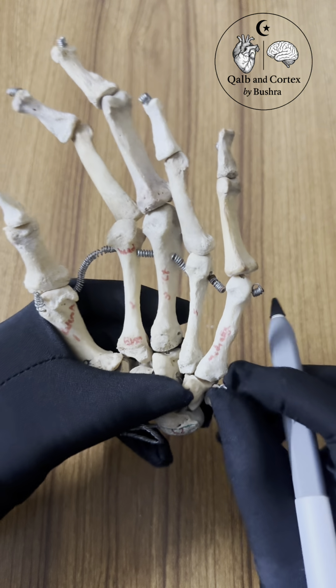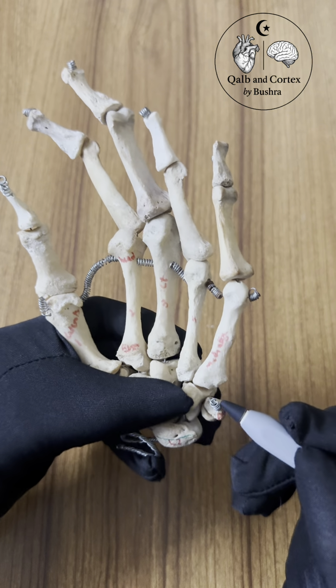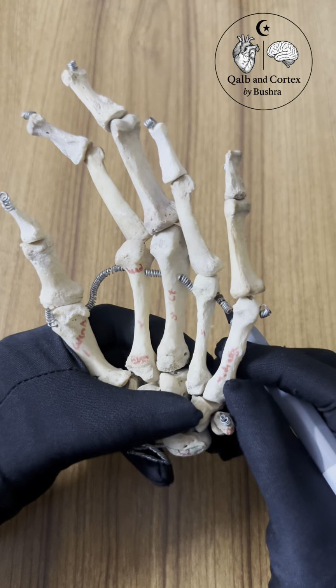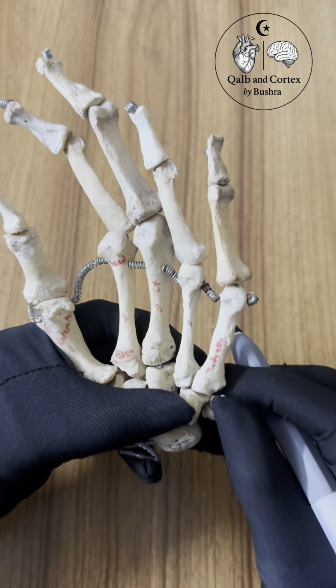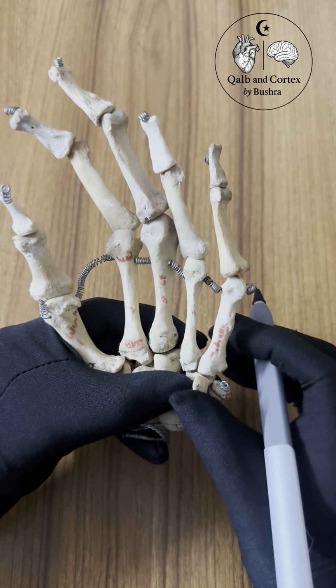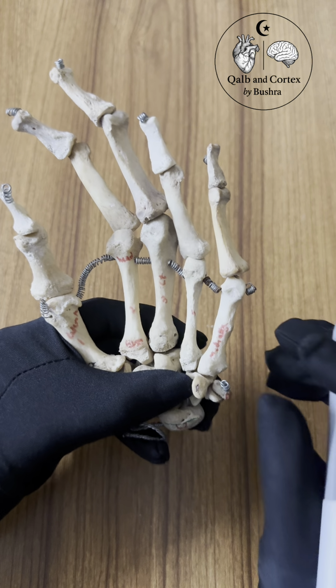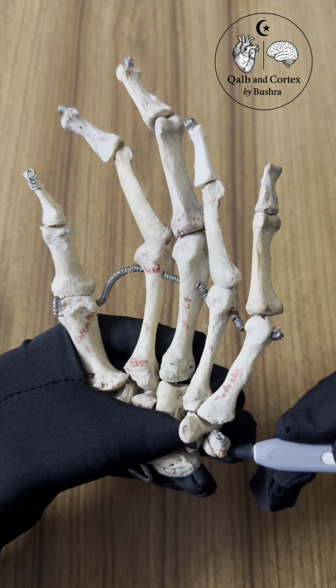Now let's talk about the pisiform bone. This is the pisiform bone, and it is a sesamoid bone. What are the criteria of a sesamoid bone? It is basically P-shaped. It develops in the tendon of a muscle, it ossifies after birth, it is devoid of periosteum, and there is absence of Haversian system. This pisiform bone develops from the tendon of the flexor carpi ulnaris.